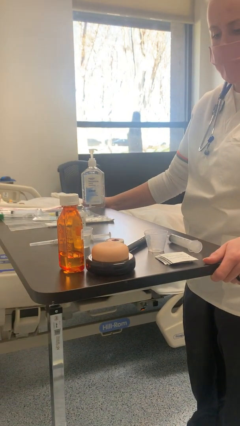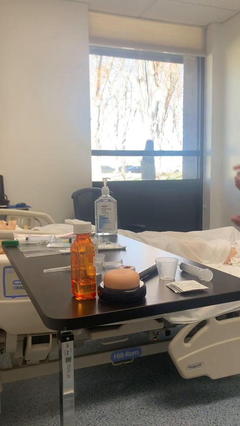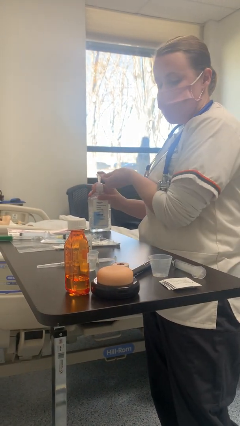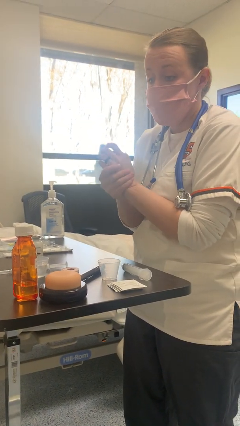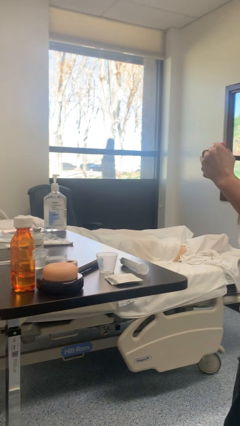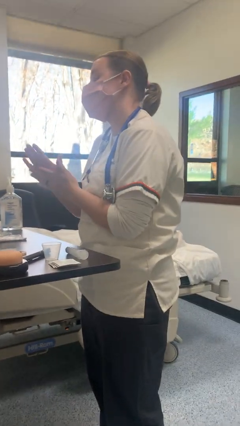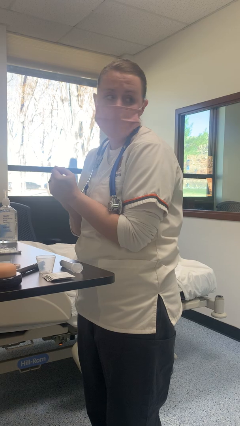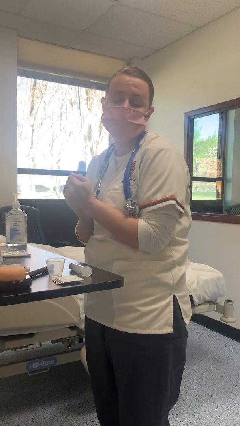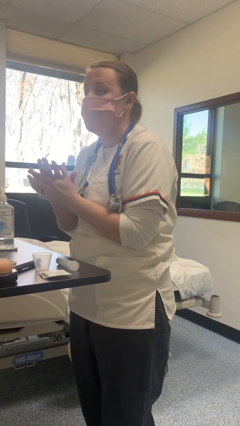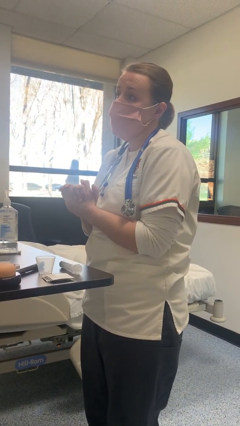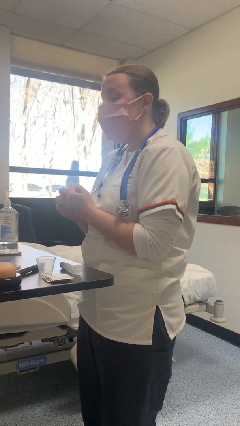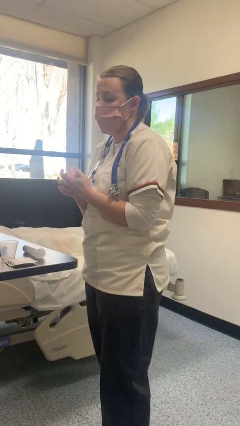Yeah. Alright, so then I'm going to perform my hand hygiene. I'm going to put on my proper PPE. As I come into the room, I'm going to notice the general appearance of my patient, how they are looking, how they interact with their parents, how they adjust when I come into the room, and I'm going to notice their range of motion as they move in their bed.